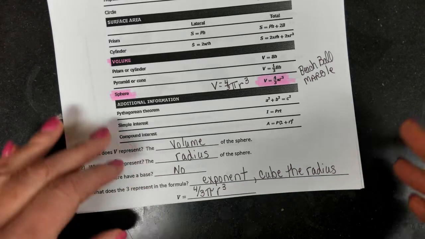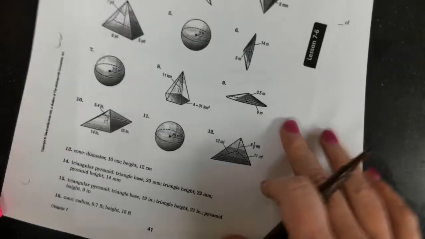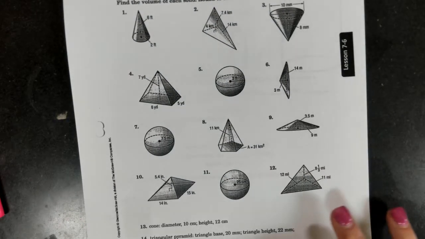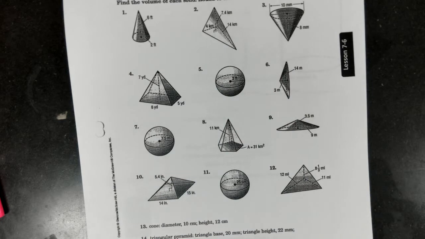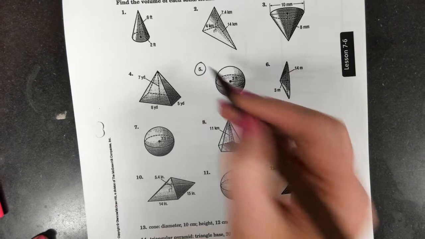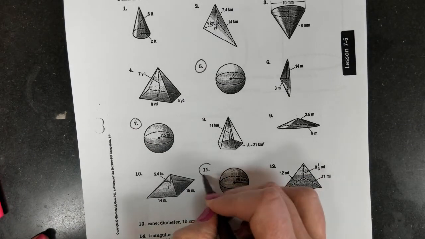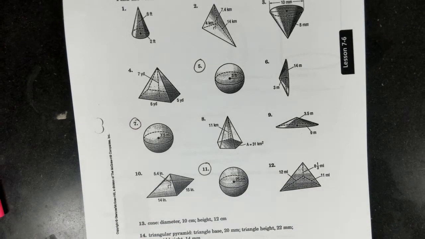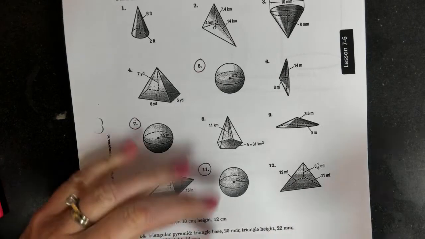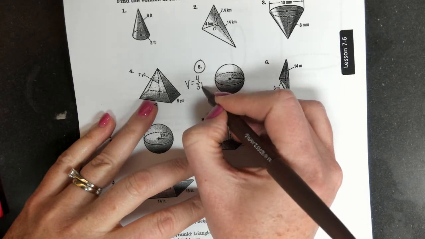Okay, I want us to look at a couple examples together, mainly so that you know how to use your calculator. If you turn to that example page, the next page that we've already worked with, hopefully you're seeing very easily which shapes are spheres. Number 5 is a sphere, 7 is a sphere, 11 is a sphere. Really it's just as simple as filling in our formula. I'll keep reminding you, you can always look on your formula chart. Here is your formula.